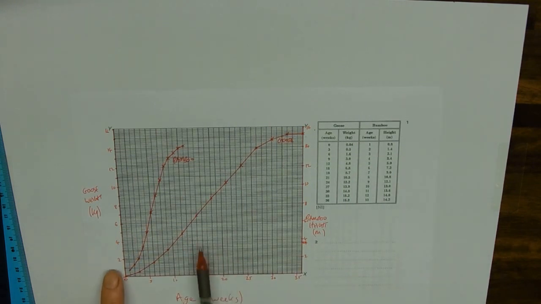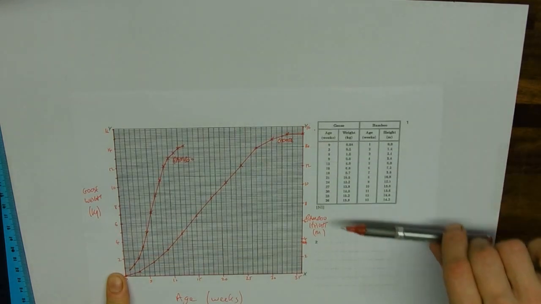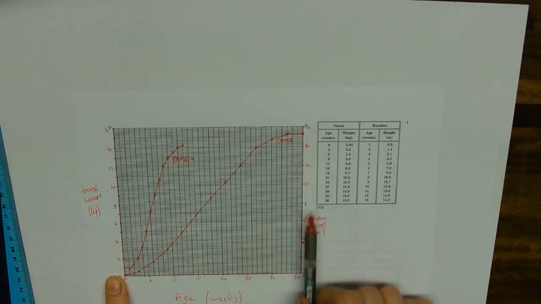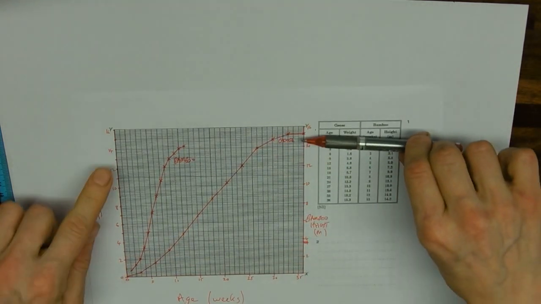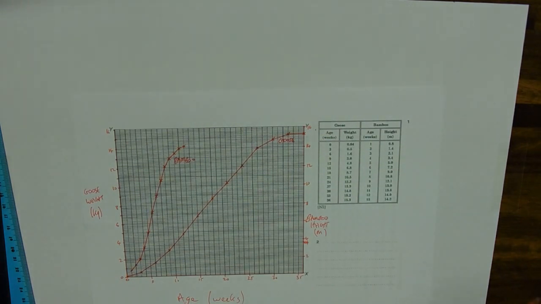We could say the bamboo is getting to its maximum height just past 13 weeks. And its maximum height is just over 14 meters, whereas the goose takes 33 weeks to get to maximum height, which is 15 kilograms.